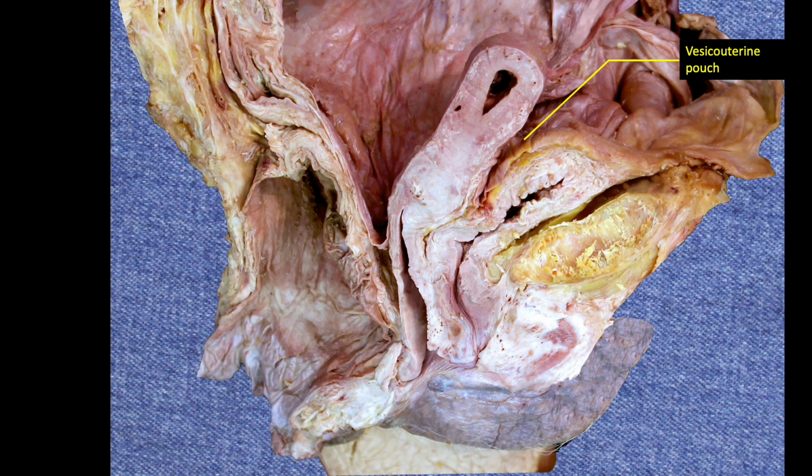The recess in front of the uterus is called the vesicouterine pouch, whereas the one behind it is called the rectouterine pouch, or pouch of Douglas. The latter is especially clinically important because infected fluids that accumulate here can be removed via syringe inserted into the rectum or the vagina.